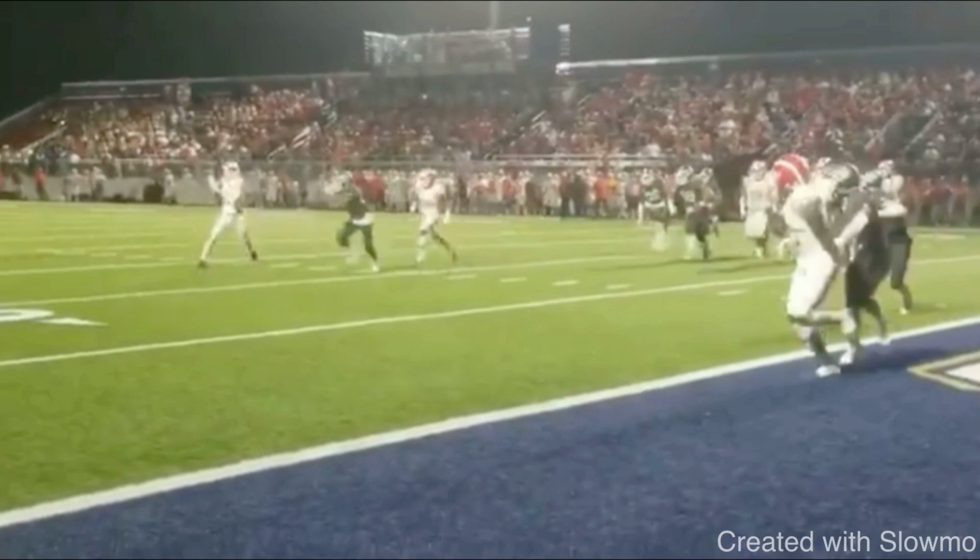Because I guarantee you, if nobody knew who he was and he went out to one of these big, huge college camps, people would probably not even look at him because he definitely probably has a strong arm. He's definitely very accurate, but he doesn't pass the eye test. It's hard to stand out like that. You have to be so freaking talented.